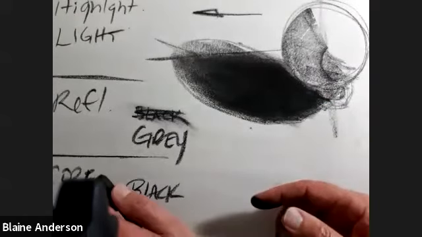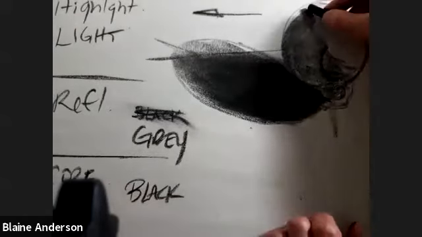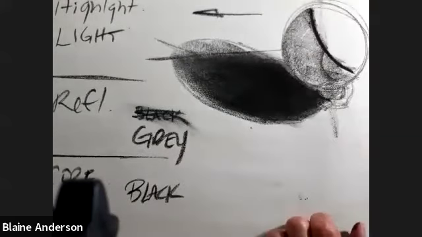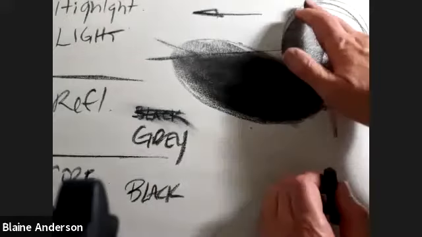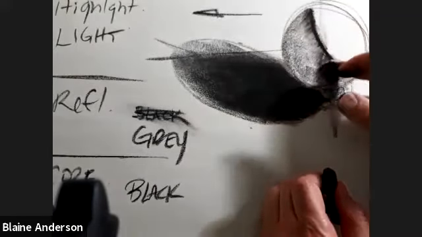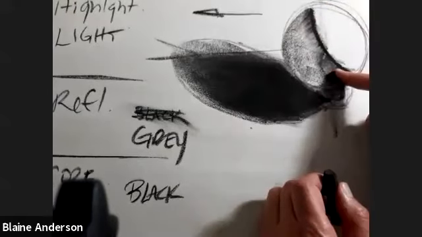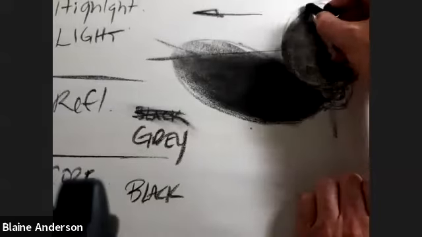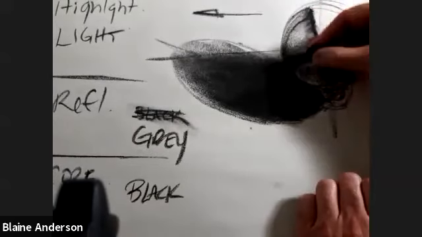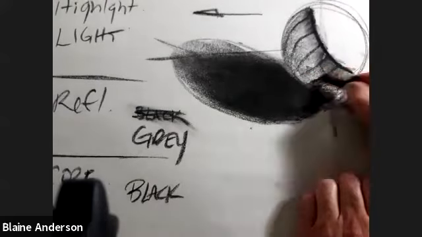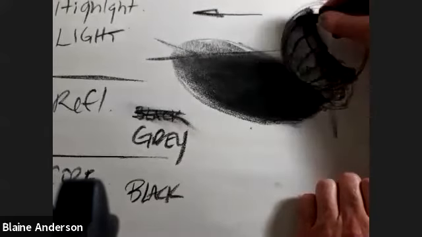Now I want to get some core. The core happens at the line between the light and the dark. So I'm going to take it and I'm going to wail on it right there. I'm going to take my fingers and I'm going to smudge that. Now, this sphere has contours. If I look at this outline here, it moves in this direction. And it moves in this direction, right?